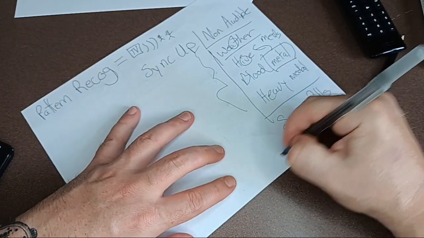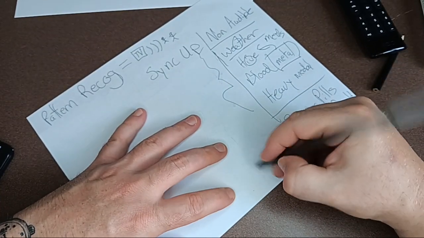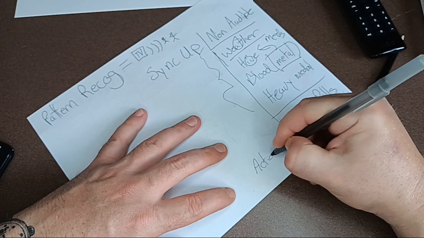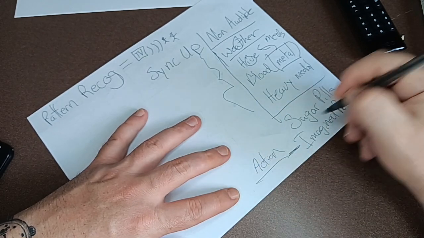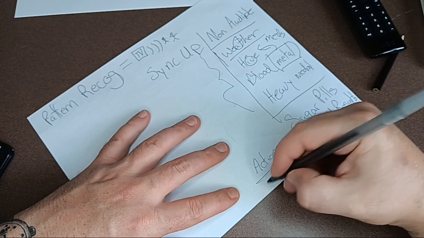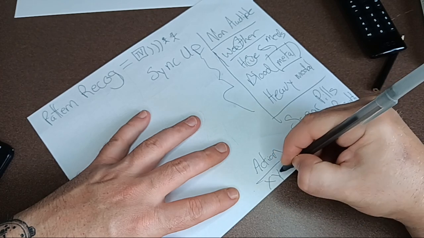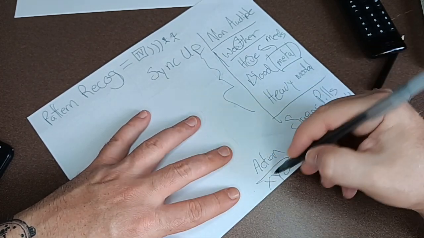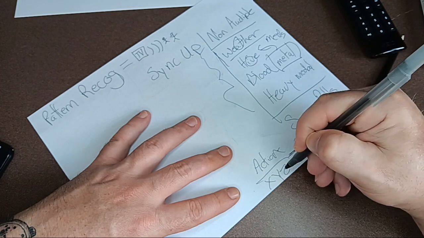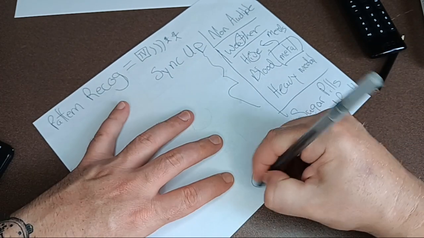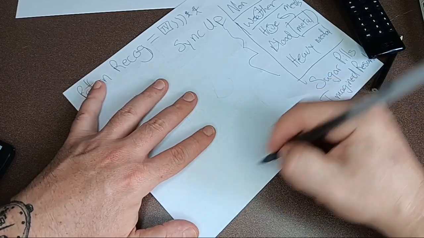So with that, you do an action, and then X, Y, Z happens, whatever that may be. It's like this action will result in that. So then you force your subconscious to look for it.